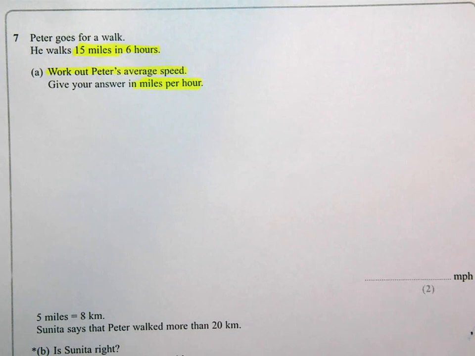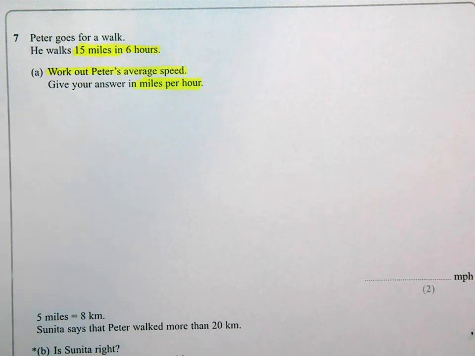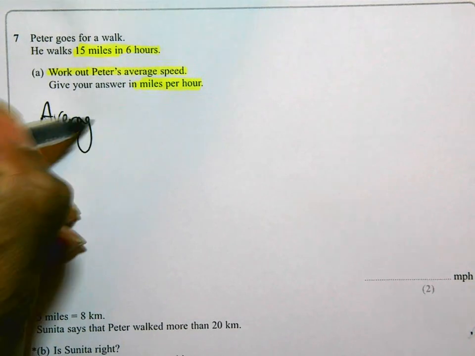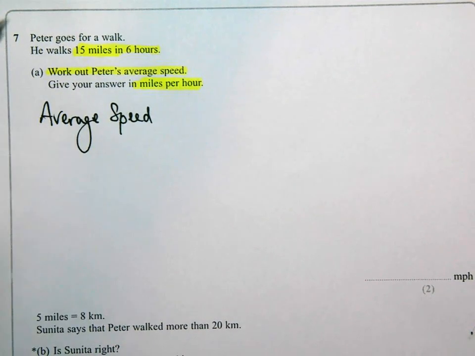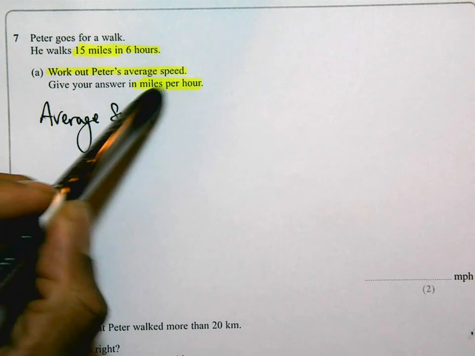Okay, so one of the things we need to know for this question, and it's really important that you know this, is the formula to work out average speed, or just speed, but I'm going to write average speed. Now they've given a big clue in that they've said give your answer in miles per hour.